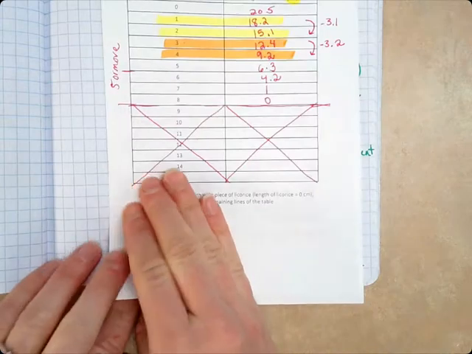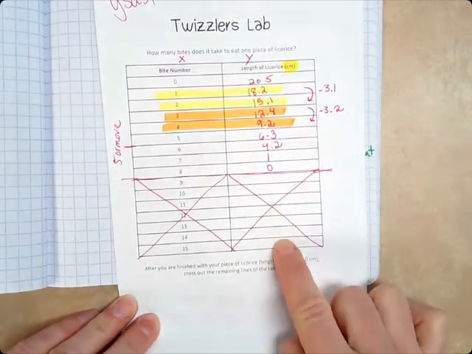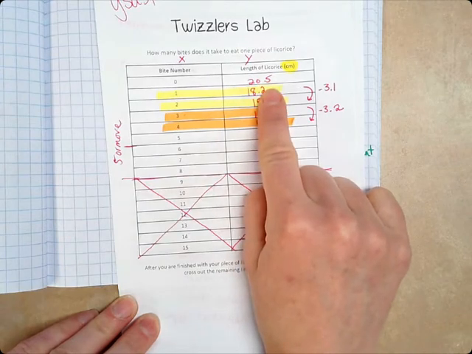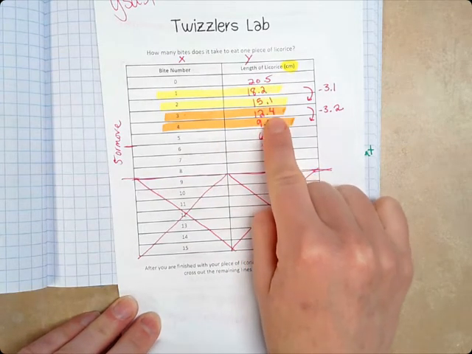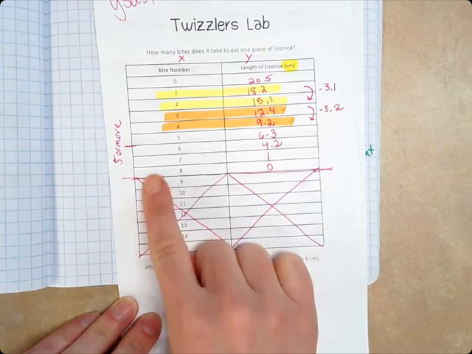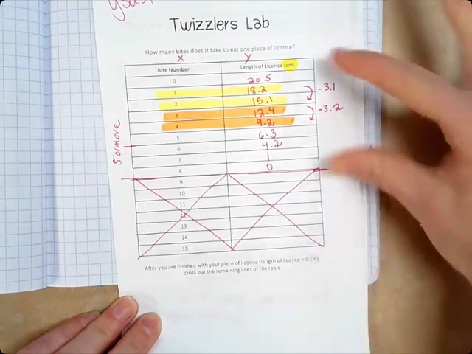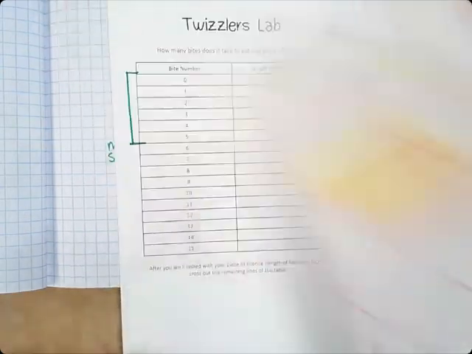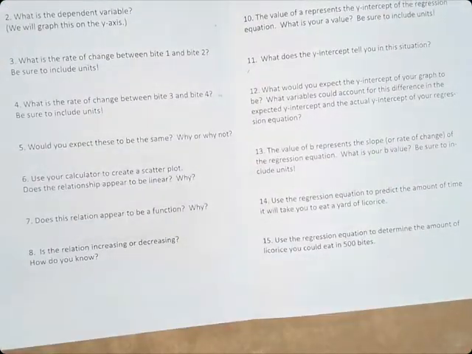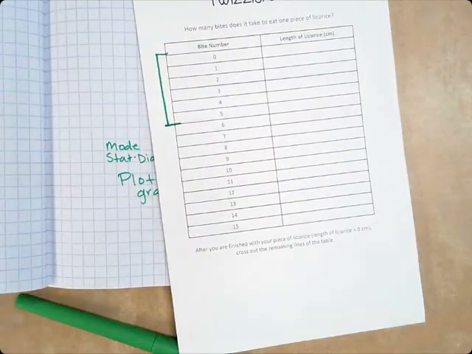So this is what I've done before. I did this one last year. So I started out with my licorice. It was 20.5. And then I took some bites and I wrote down, and I'm using centimeters. And then after, it took me 8 bites. After that, I would cross out everything. And this is my table. Then you're going to answer the questions on the next page. All right. So that's what y'all are going to do today.